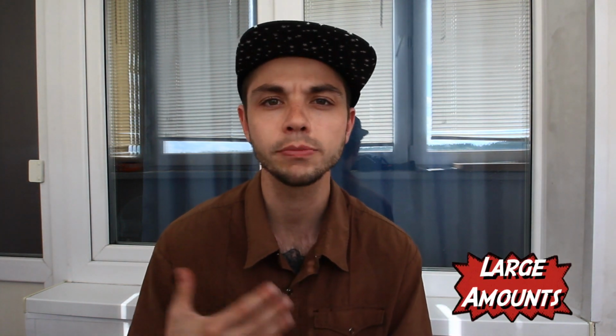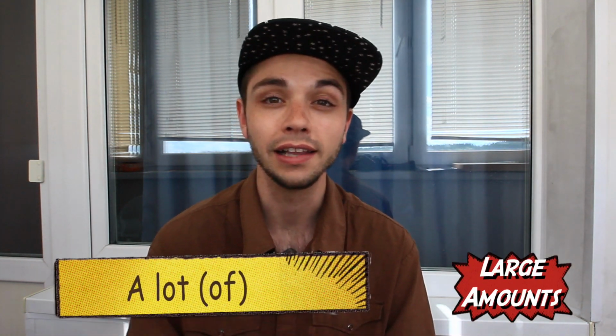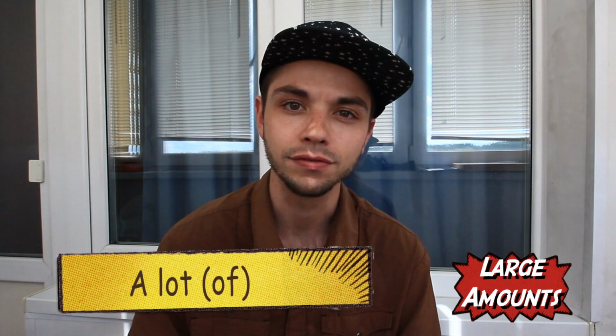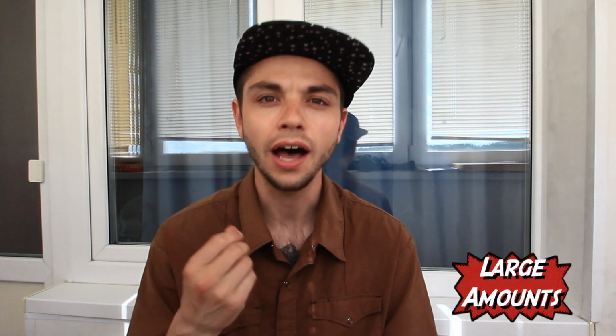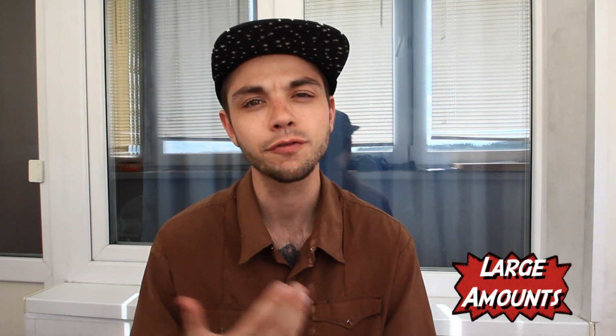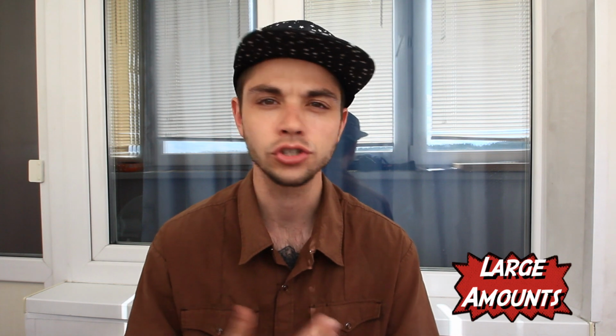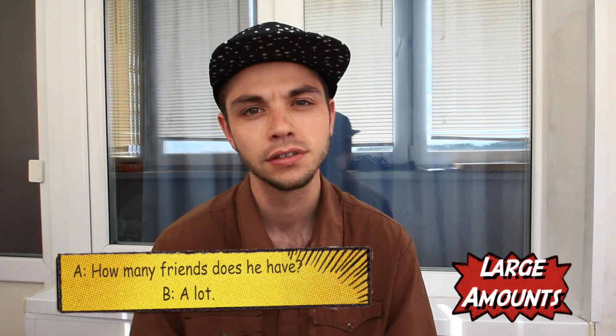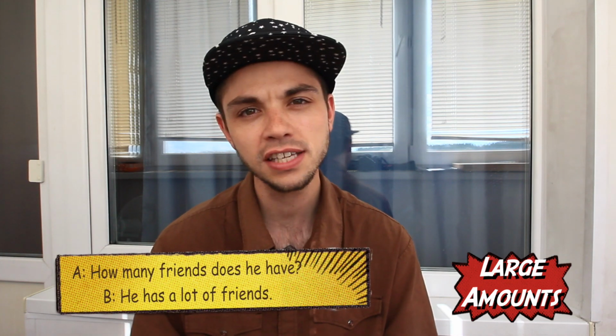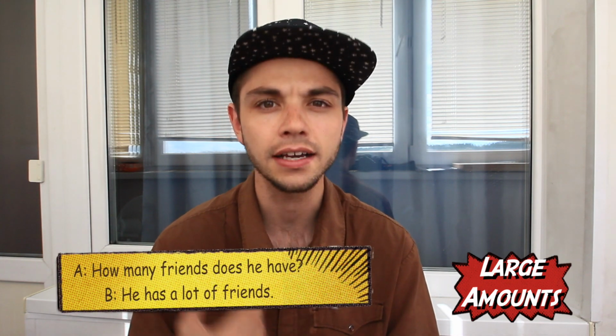When we talk about quantifier words, we're going to talk about 4 different categories. The first category is large amounts. When we talk about large amounts, we can use the phrase a lot or a lot of, or we can use the phrase lots or lots of. We use of when we have a noun that follows this phrase. If there's no noun, we don't use of. For example, how many friends does he have? A lot. How many friends does he have? He has a lot of friends.